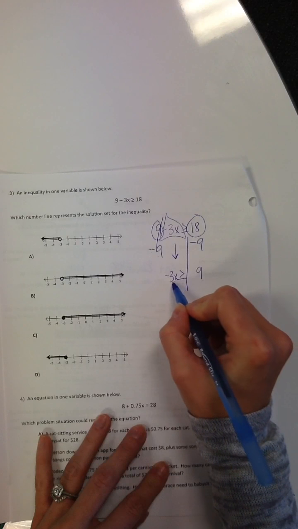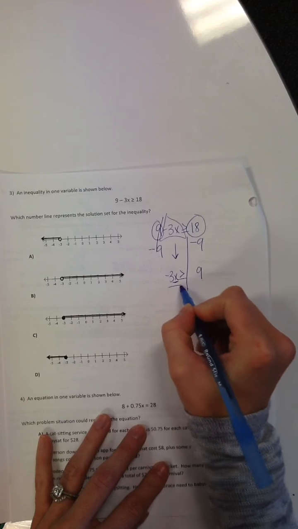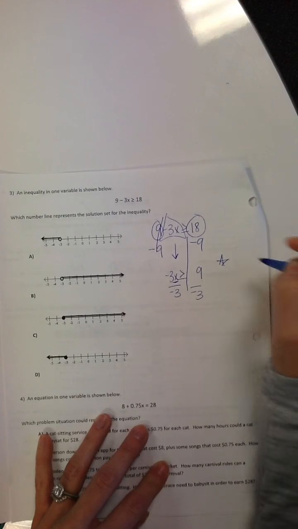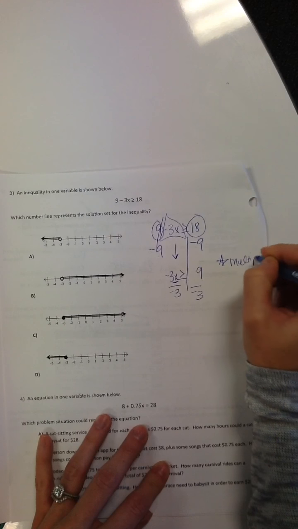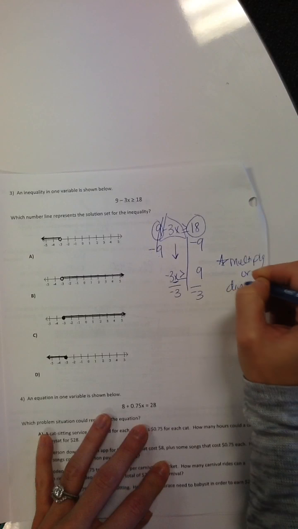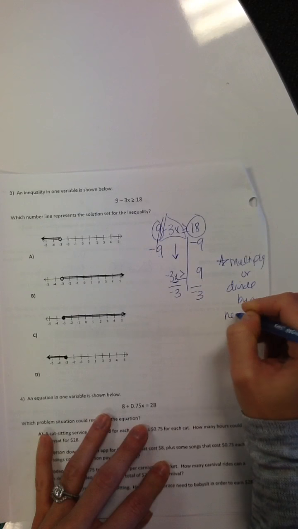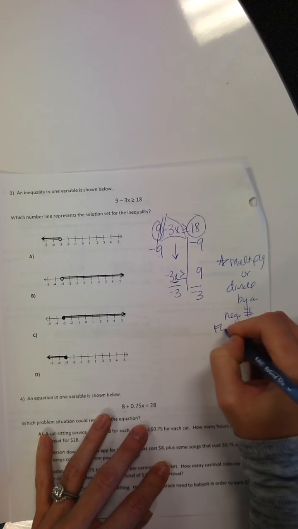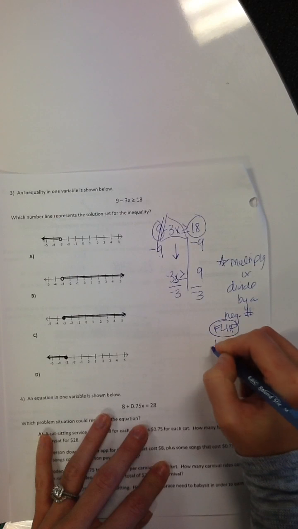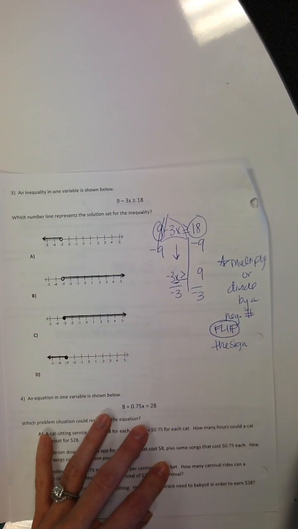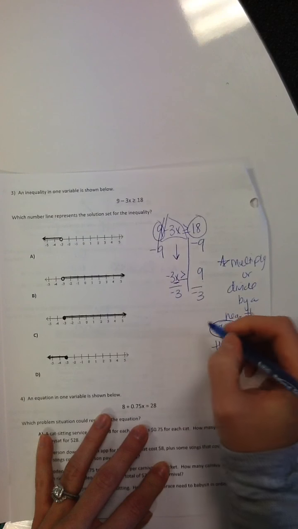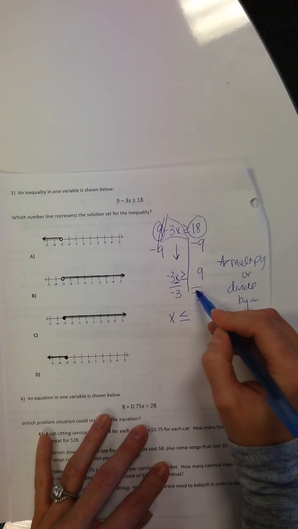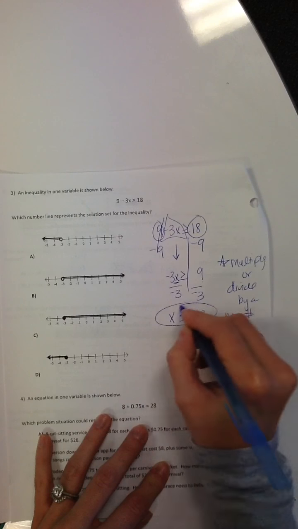I need to get rid of this 3 because the goal is to get the variable by itself. So divide by negative 3, divide by negative 3. Remember, if you multiply or divide by a negative number, when you're dealing with inequalities, you flip the sign around. So instead of greater than or equal to, now it turns into less than or equal to. 9 divided by negative 3 is negative 3.